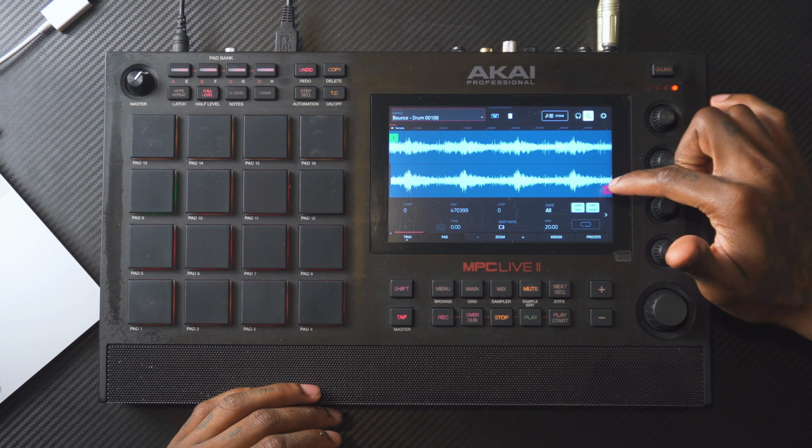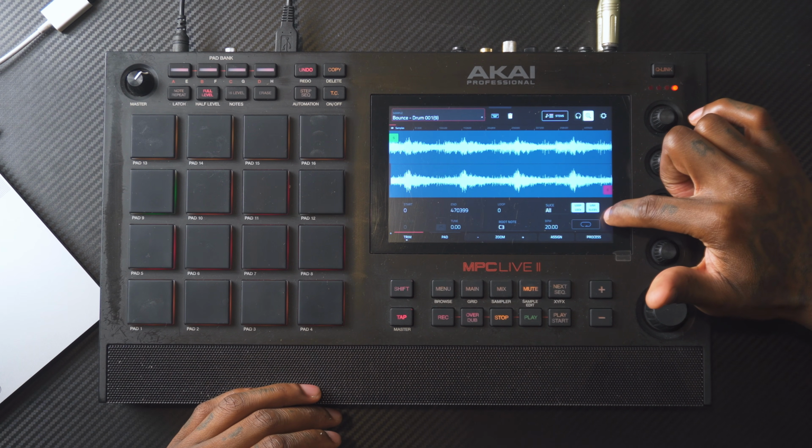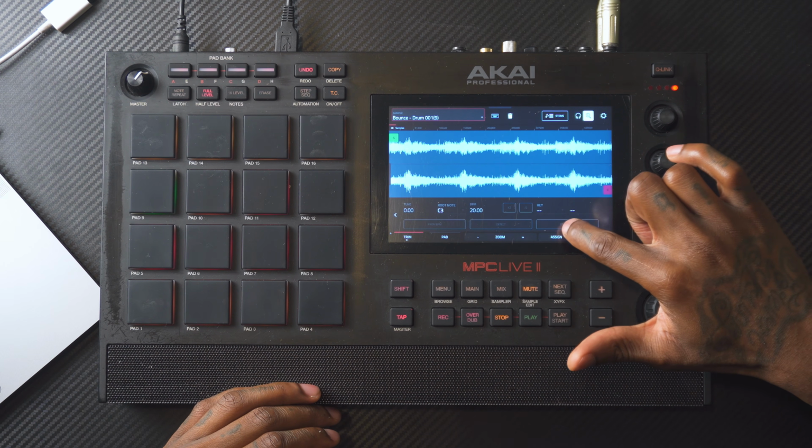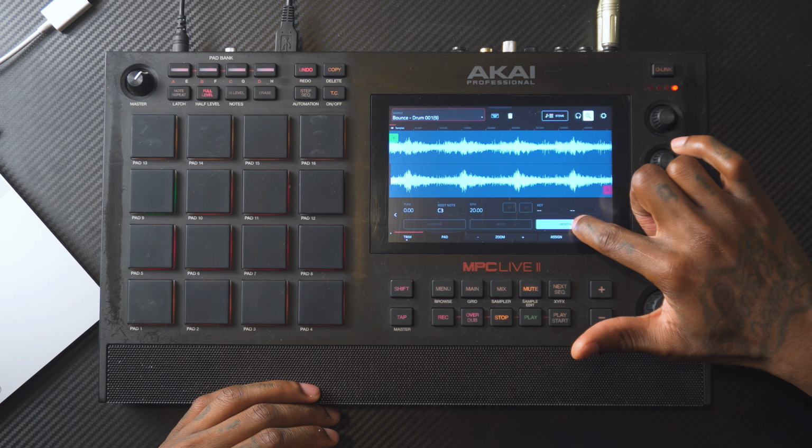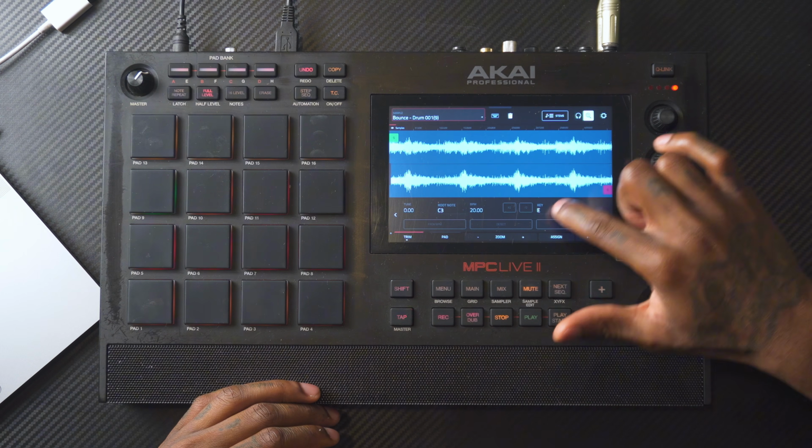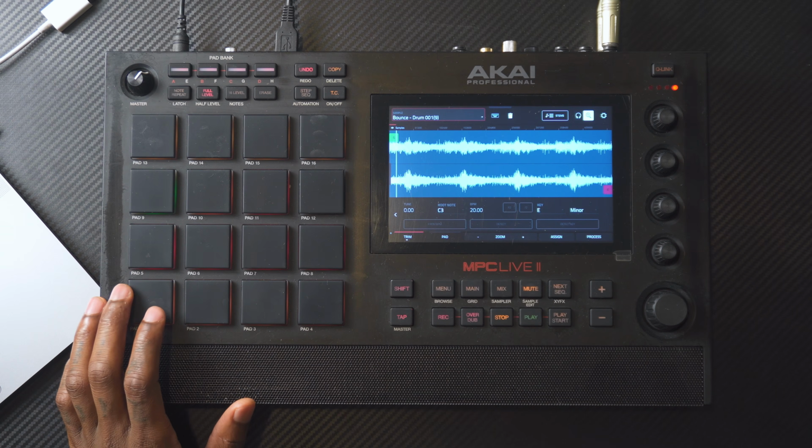Now, I did mention in the beginning of the video that the MPC does have a detect pitch, and you could access that by going to the second screen by hitting this arrow. And then right here, it says detect key. So it says it's in E minor. When it comes to anything less than 4 bars, it's kind of accurate when it comes to finding the keys. And if I was to play this out and then also use my piano, we could test it.